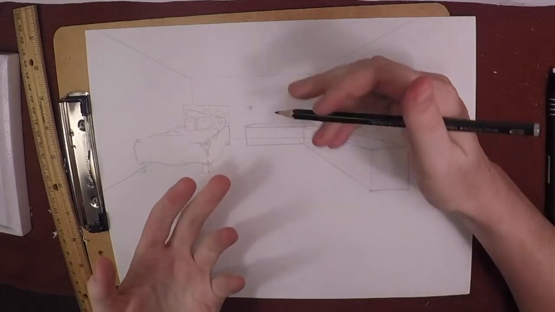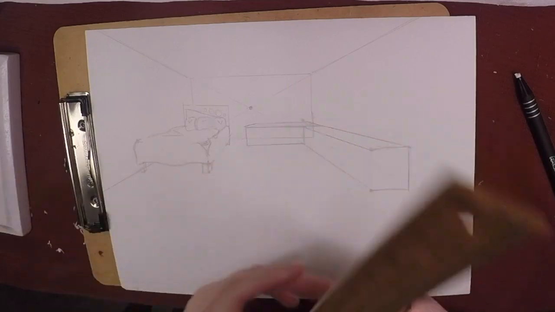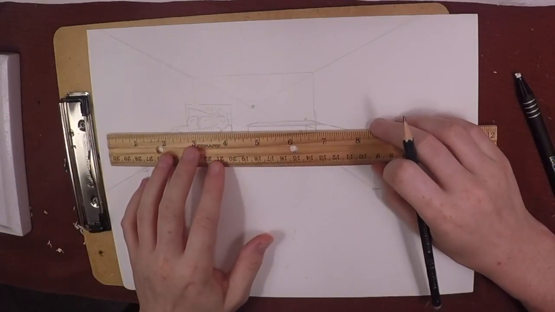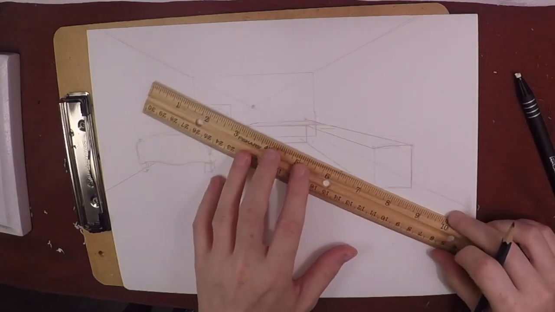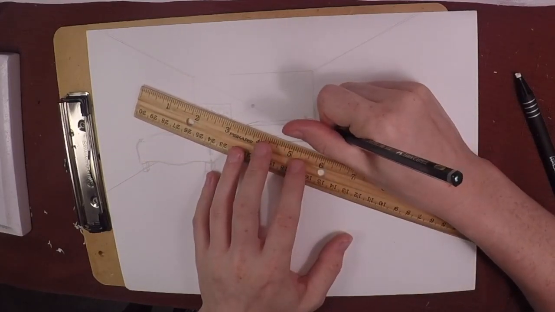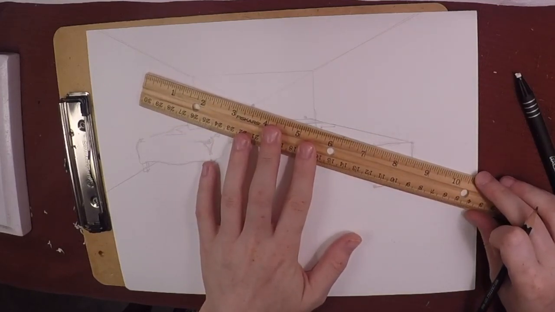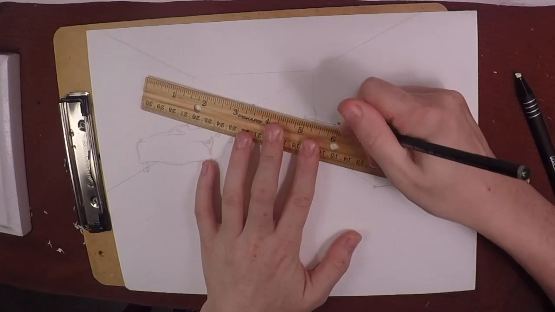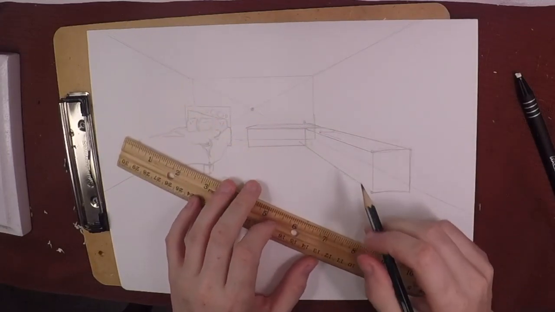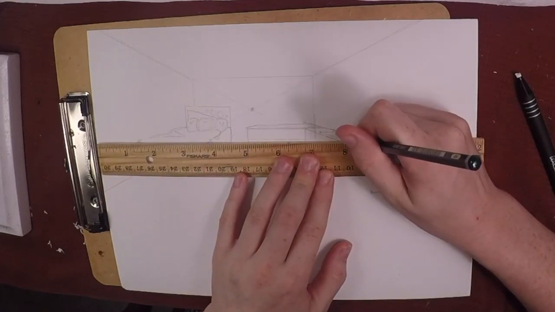Now let's add things to this kitchen countertop. One thing you would generally see is perhaps a sink. For a sink, create a small horizontal line in the center, create 2 dots on the side, and connect with another horizontal line.